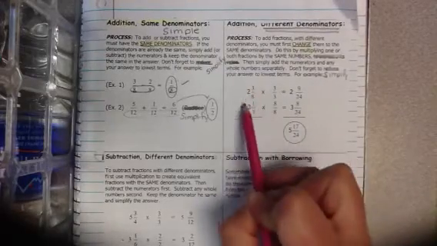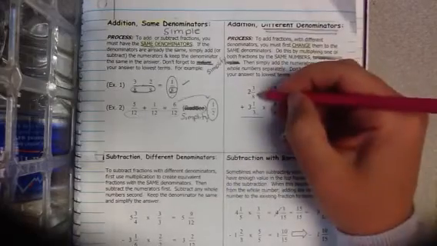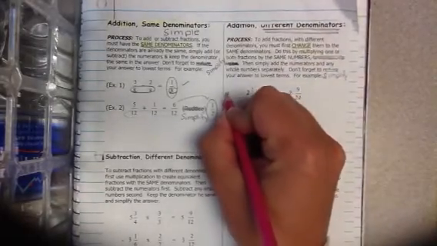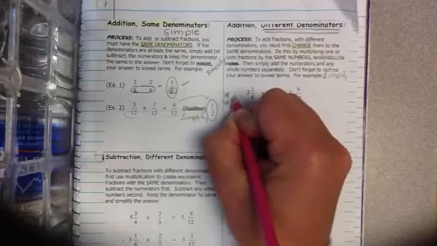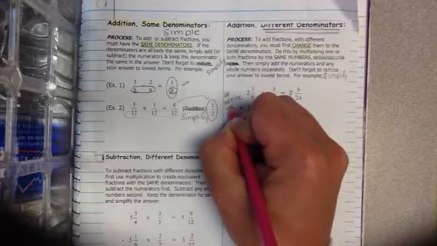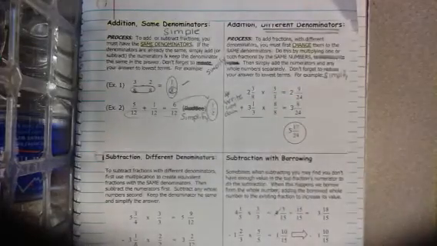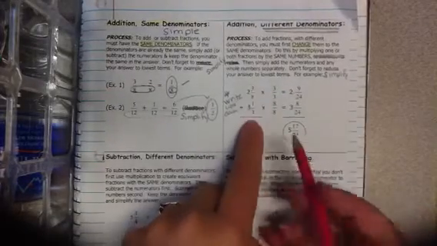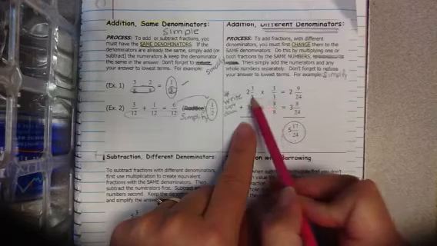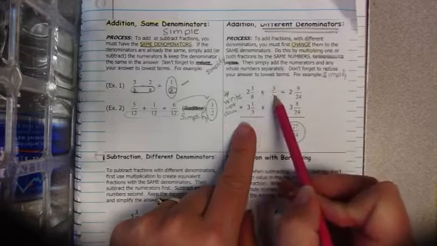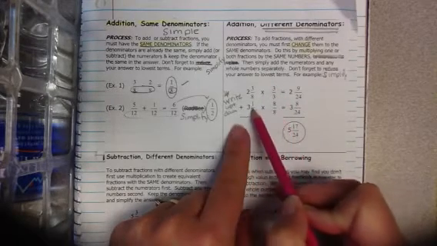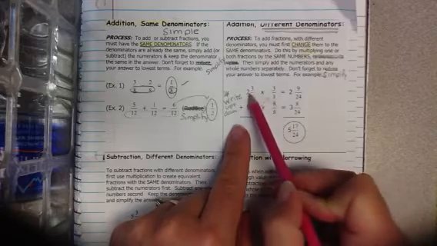Okay, so here's my problem. 2 3/8 plus 3 1/3. Let's write them up and down. I have 8ths and I have thirds, so remember I have to multiply this one by 3/3, this one by 8/8. Remember, I use the opposite denominators.